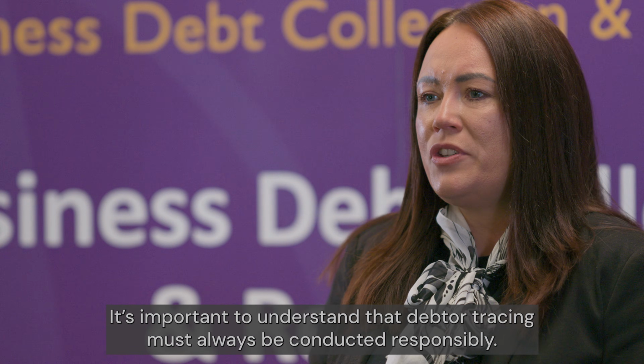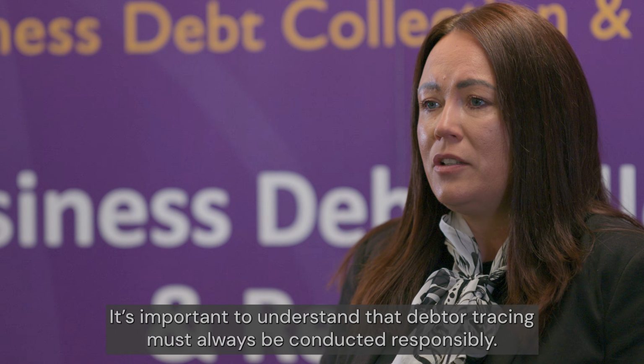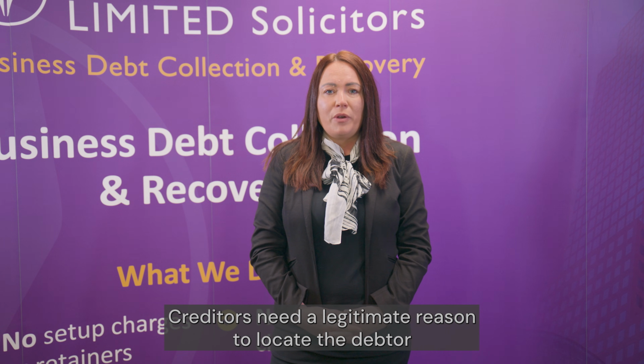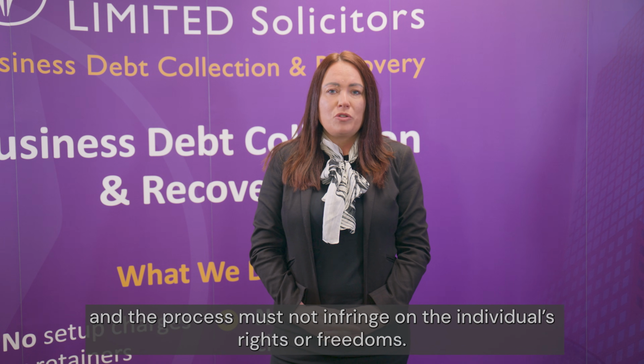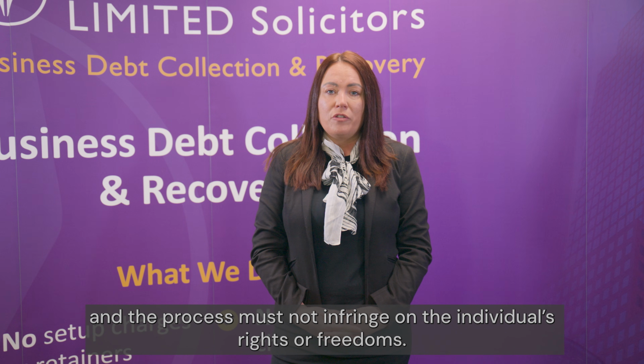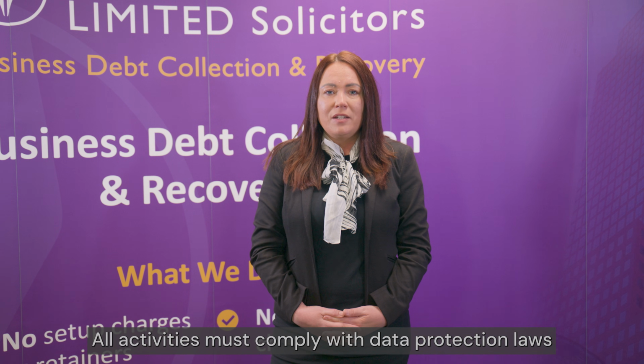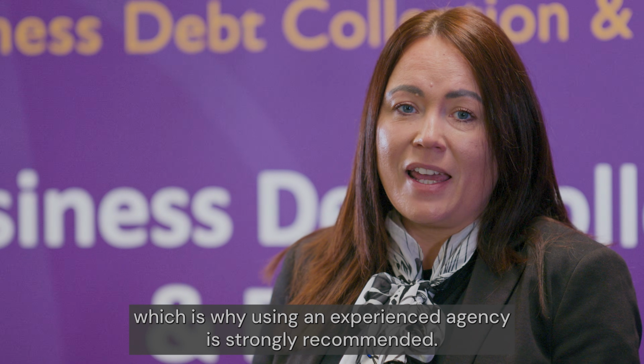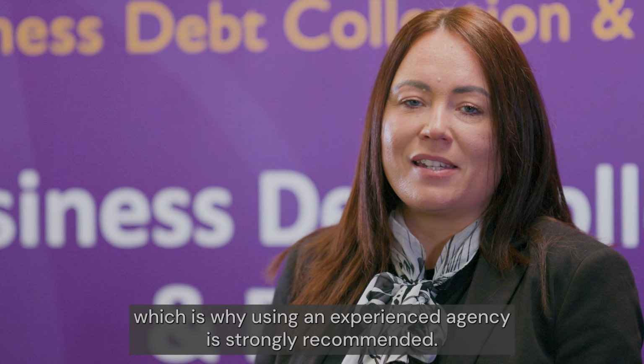It's important to understand that debtor tracing must always be conducted responsibly. Creditors need a legitimate reason to locate the debtor, and the process must not infringe on the individual's rights or freedoms. All activities must comply with data protection laws, which is why using an experienced agency is strongly recommended.